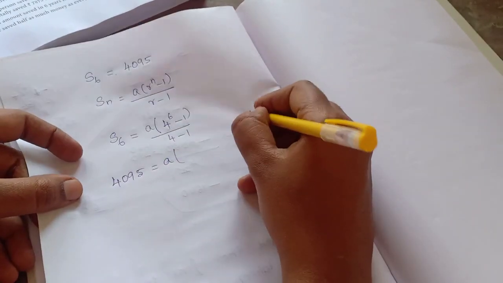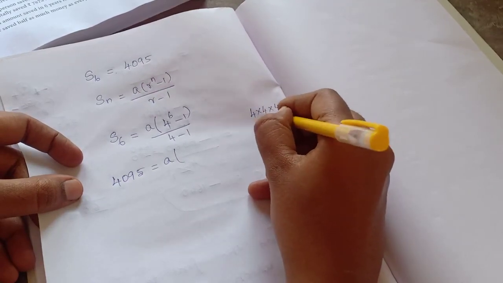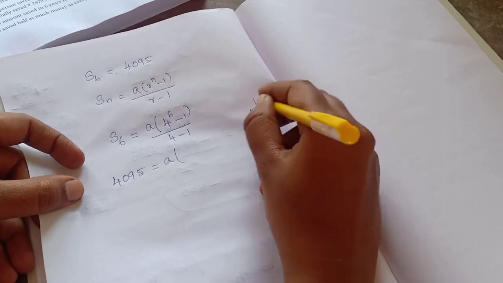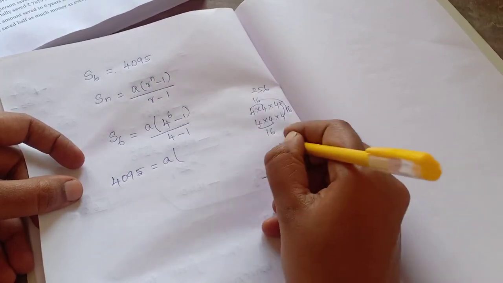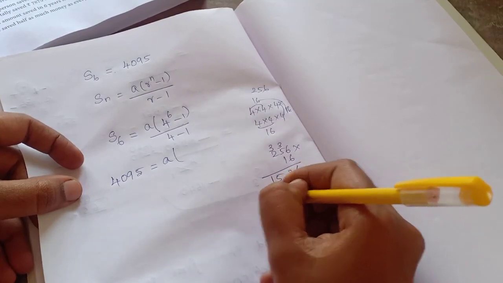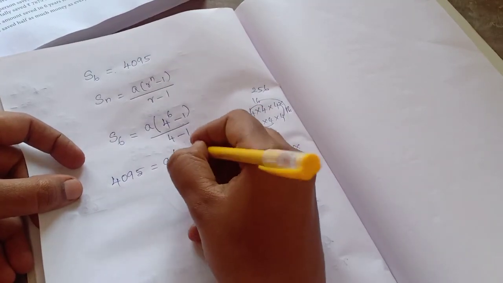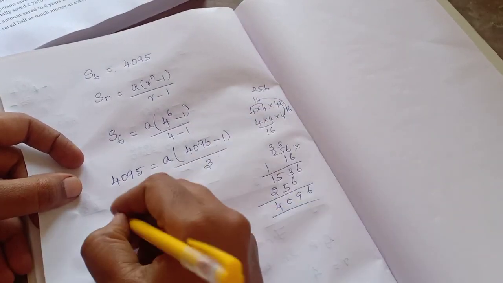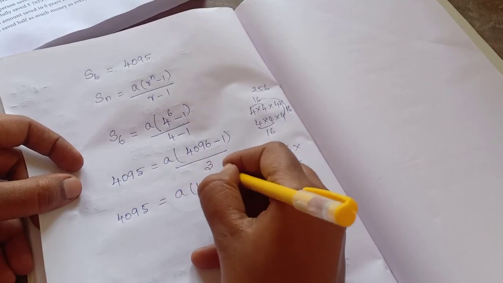So 4 power 6. 6 times we need to multiply. Into 4, 4, 4. 4 4s are 16. 4 4s are 16. This 4 4s are 16. 16 into 16, 256. Then 256 into 16, 4096. Here 4096 minus 1 by 3. Got it, students? So 4095, which is equal to A into 4095 by 3.